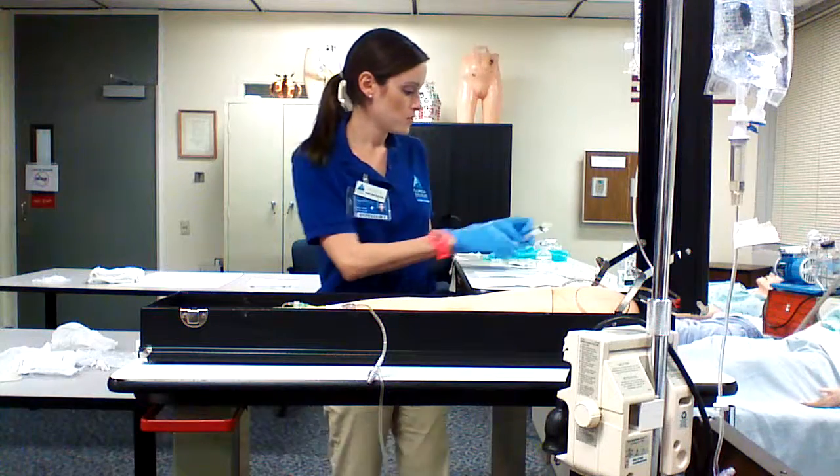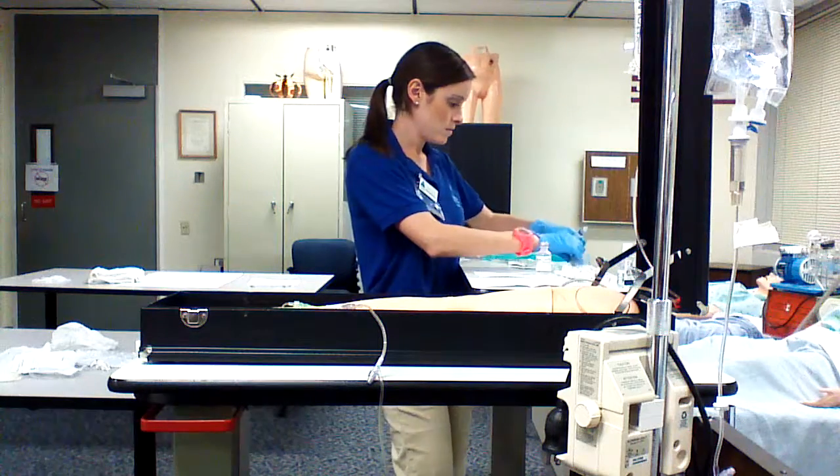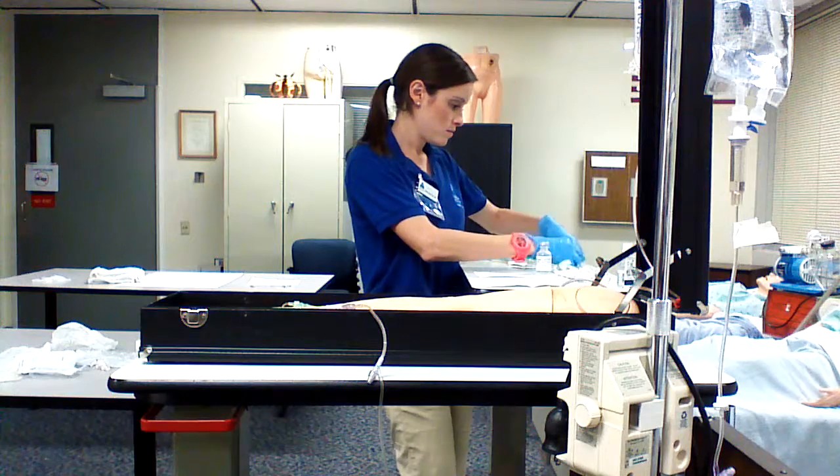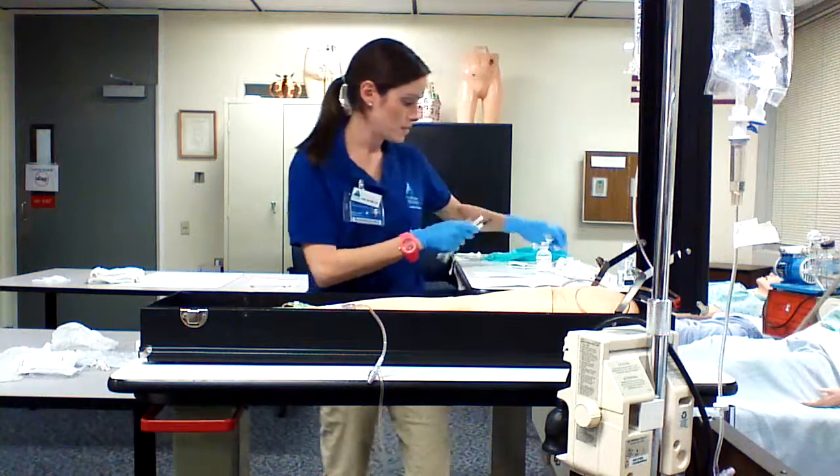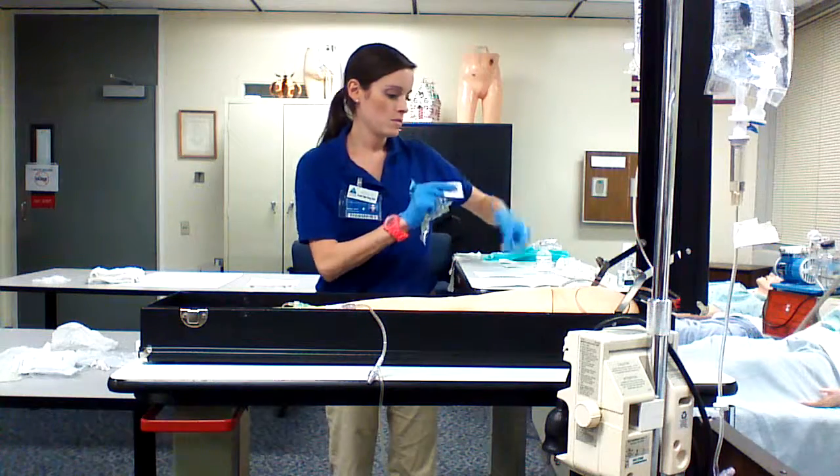Okay, so I have my medication. And I'm going to use aseptic technique to wipe the port.